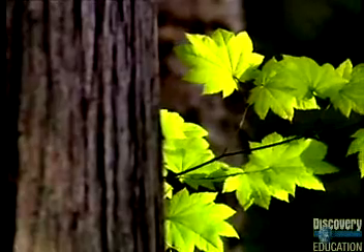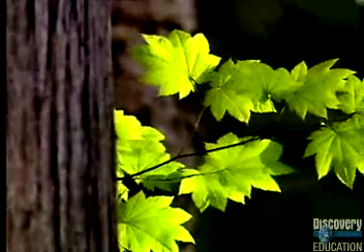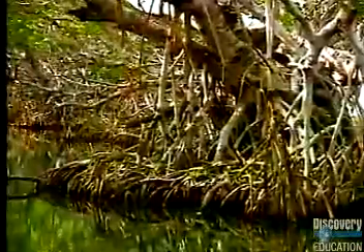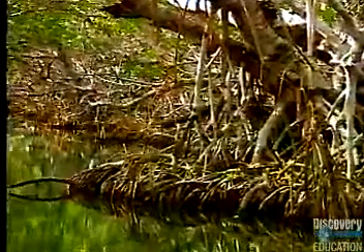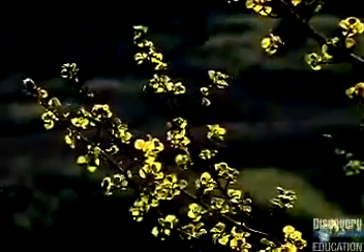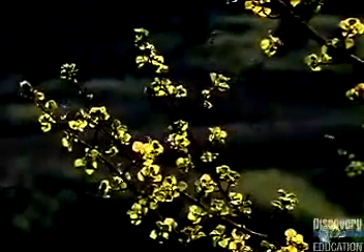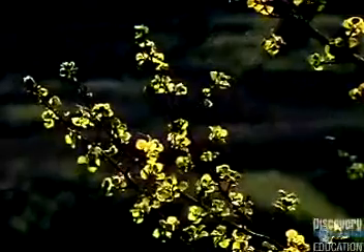Leaves collect energy from the sun and use it to make sugars that get transported throughout the tree for nutrition. Like sponges, the roots soak up water that moves through the trunk into branches and leaves. Excess water is released through the leaves back into the air.